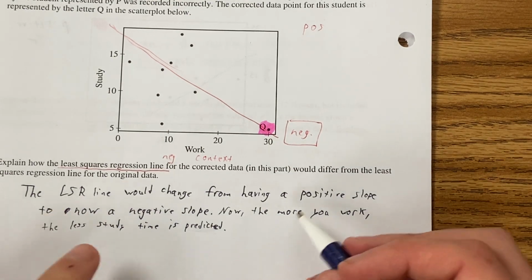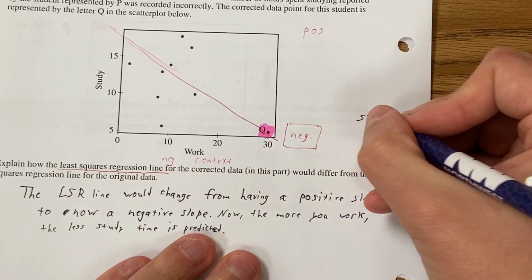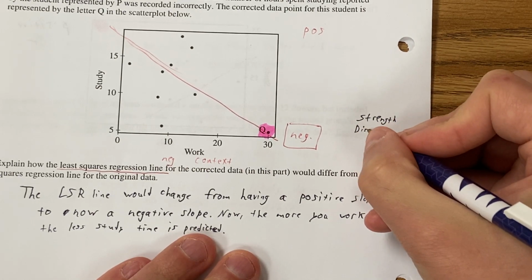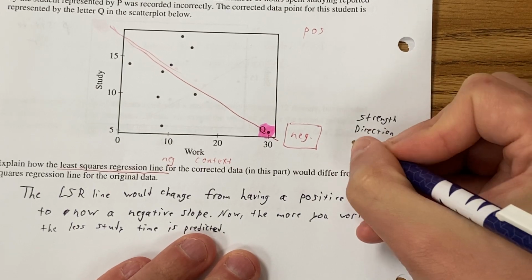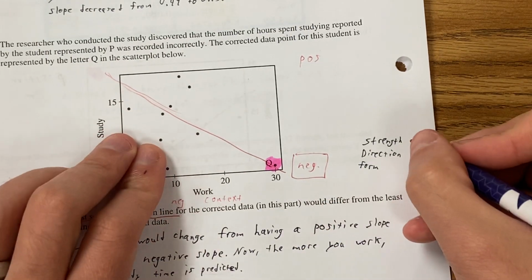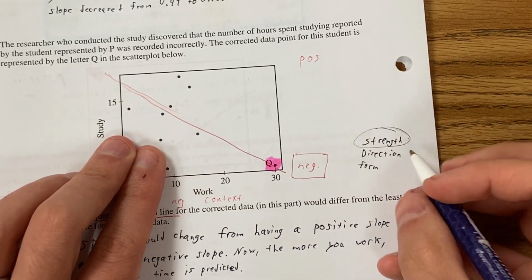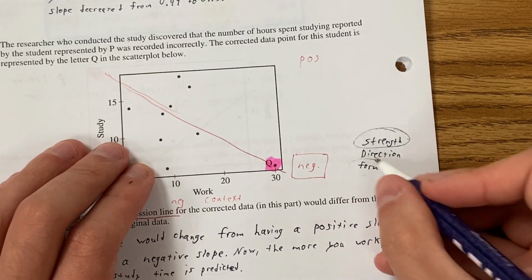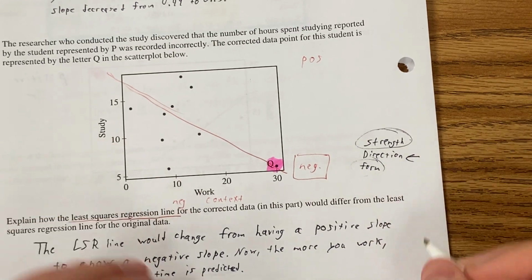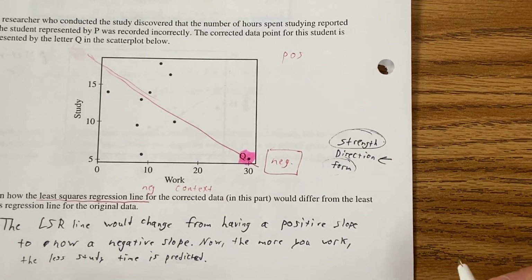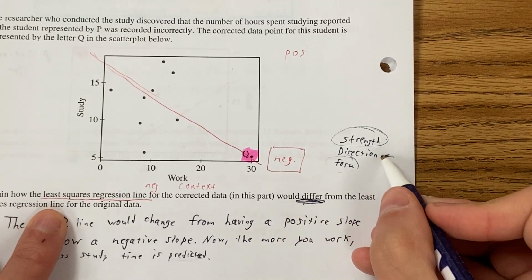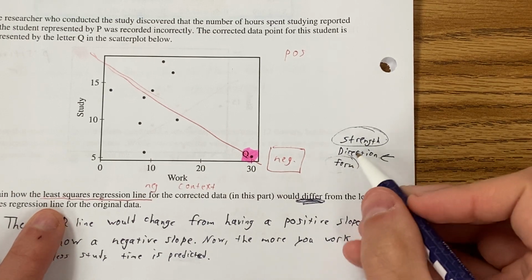Like, if you remember, the three things you're supposed to talk about are strength and direction and form. The thing is, the strength, it's still scattered. The strength's going to be about the same, so it doesn't really matter that much. Form, it's still not really looking that linear at all, so that's the same. It's the direction that's changing, and because that's the only one that's changing, that's definitely what they want you to talk about. So explain how the correct data would differ. That's the one, the differ. The strength and the form would stay the same.